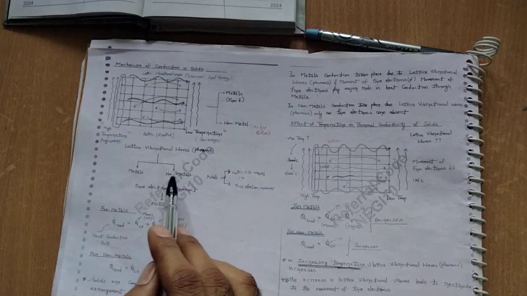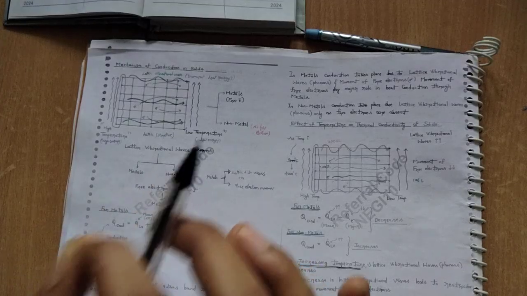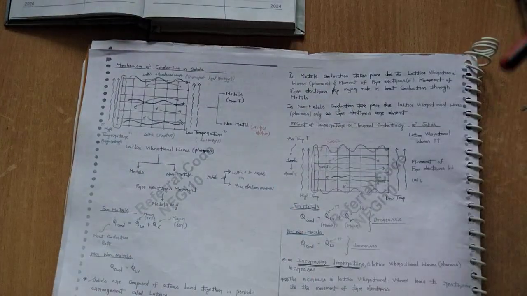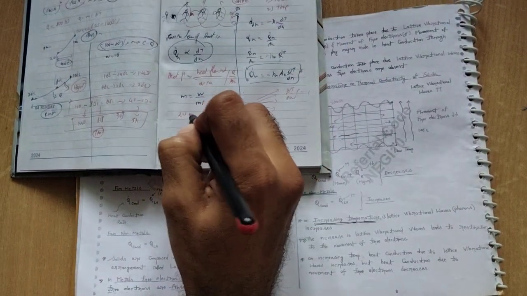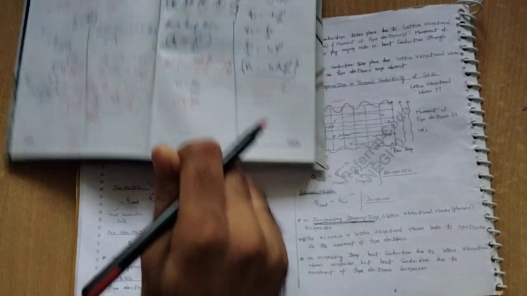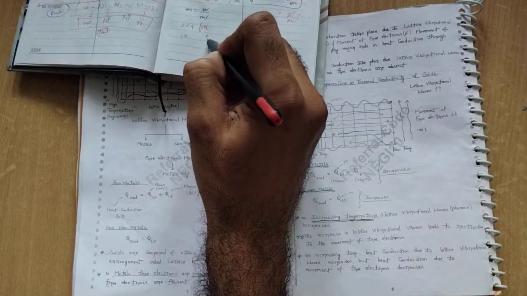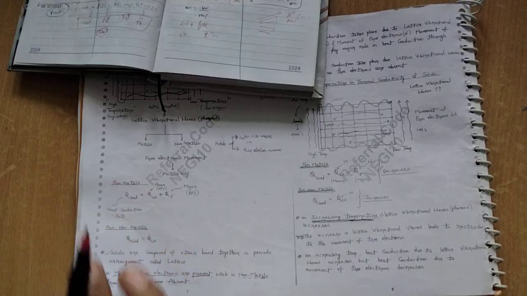Generally, for metals and non-metals, free electron movement is in metals only. In metals a lot of free electrons are present, so due to that a lot of conduction takes place. Next, in metals conduction is by lattice vibration plus free electrons. Lattice vibration contributes only 15%, but free electrons contribute 85%. So that is Q dot conduction of metals.